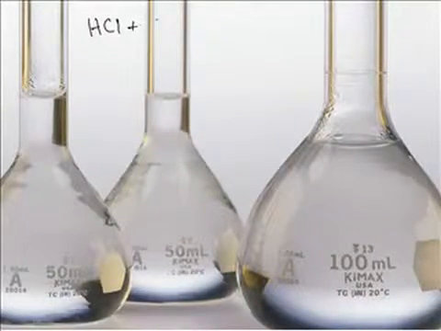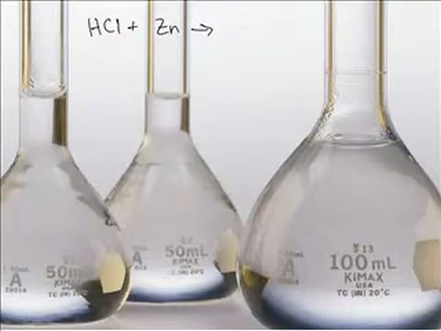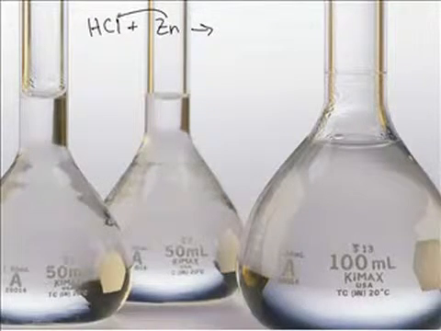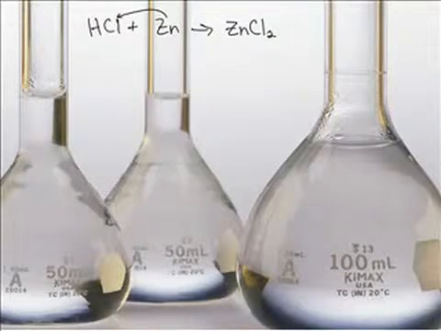Notice I don't bother with the numbers just yet. And what is that going to make? Well, this is a single replacement reaction, so the zinc is fighting for the chloride. He wins, so it's going to be ZnCl2. Now, how did I know it was 2? Again, it's the charge game. Zinc is +2 and chloride is -1.